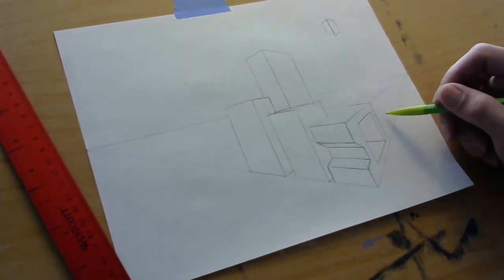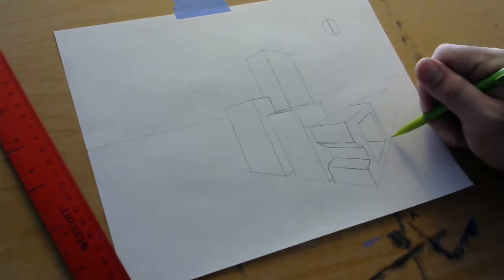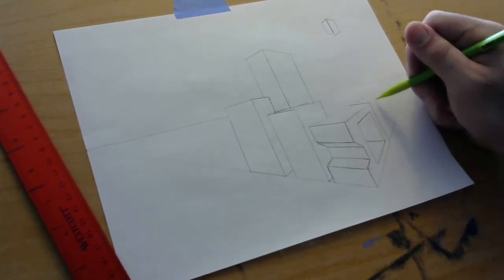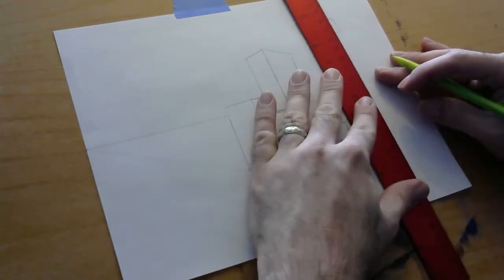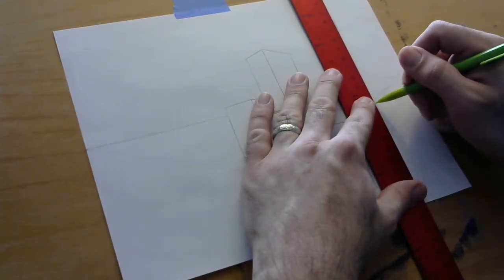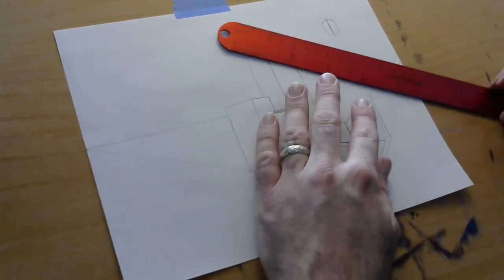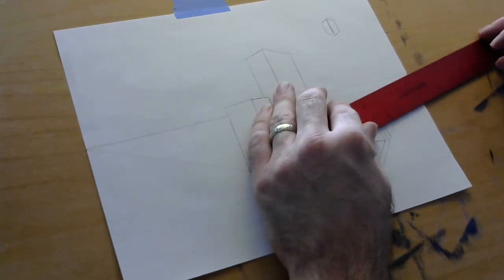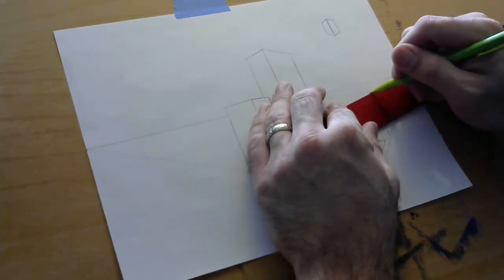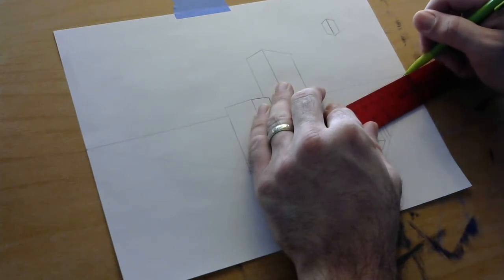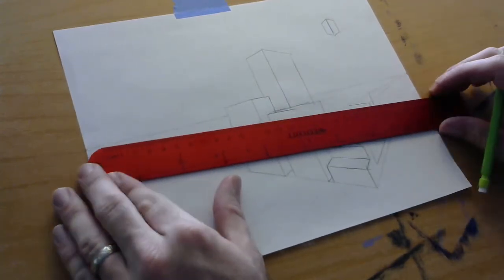Now if I wanted to make more buildings on this side, I would go the same way. I would just come out from here, make a single straight line, just like that, and take this to the vanishing point. And the closer you get to the vanishing point, the more this is going to look more like one-point perspective than two-point, but that's okay.